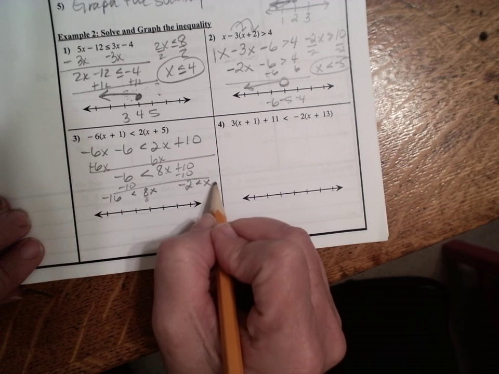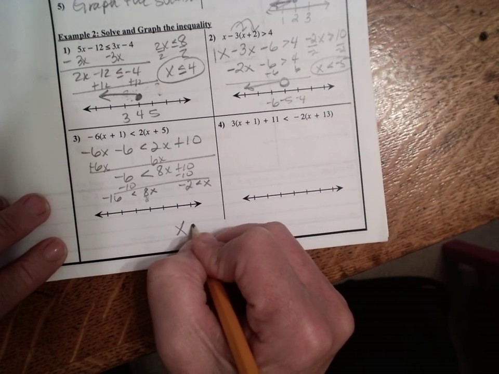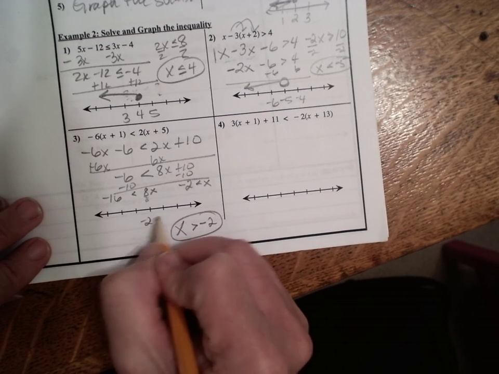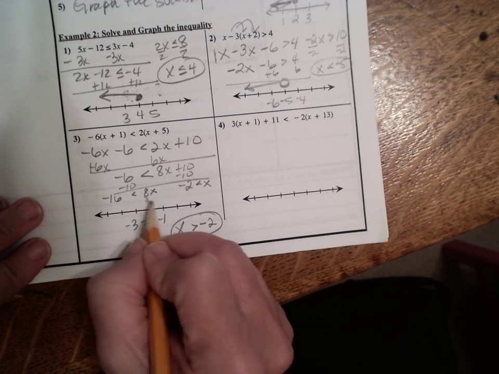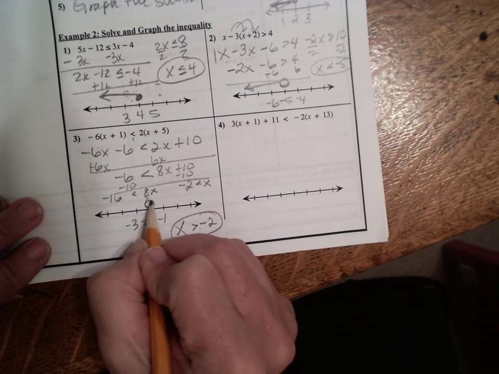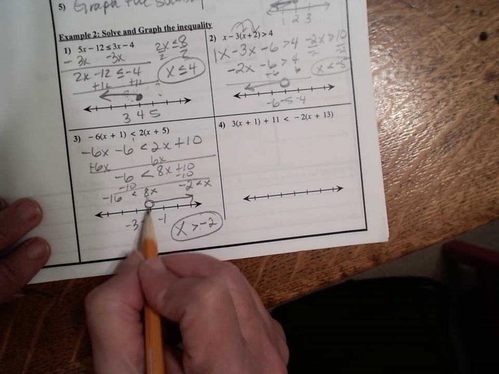Now notice your x is on the right-hand side. I'm going to rewrite that: x is greater than -2. So you have -2, -3, -1. Open circle, just double check. Yes, open circle. And remember, the open circle represents that -2 is not part of the solution set.